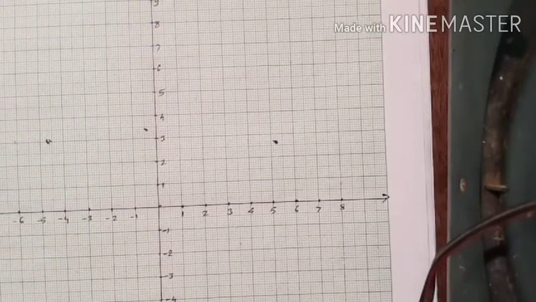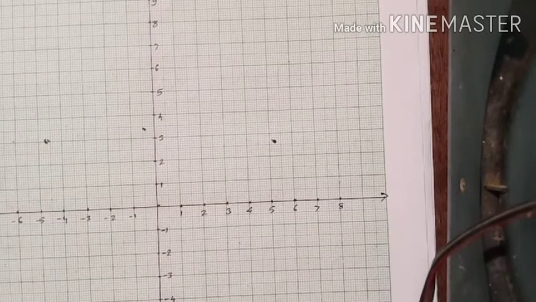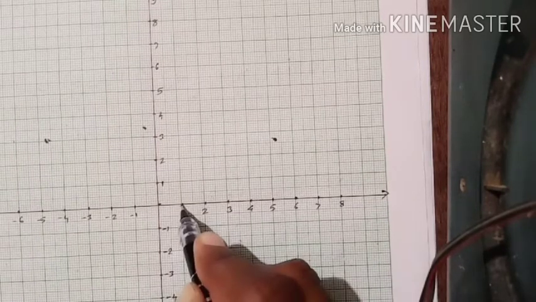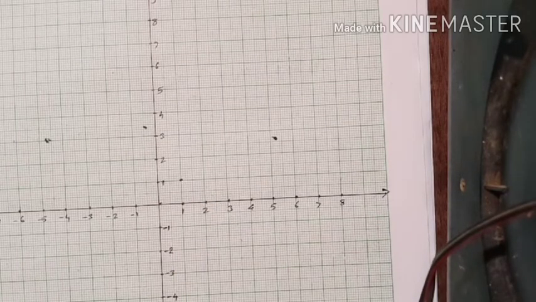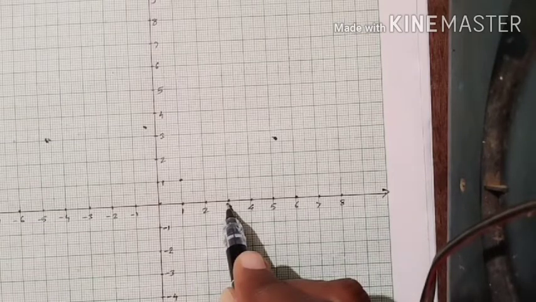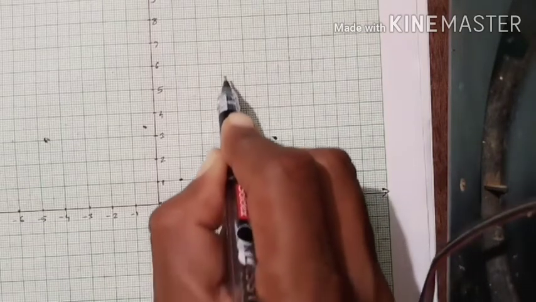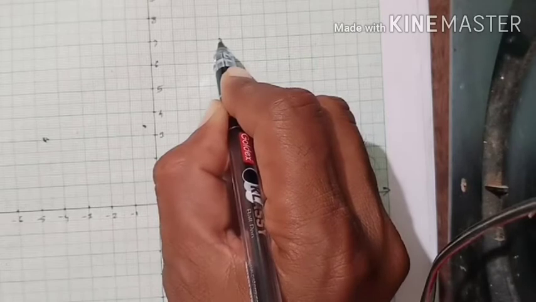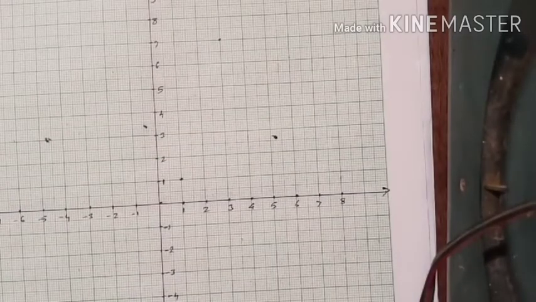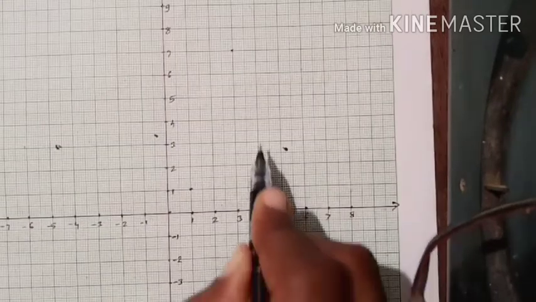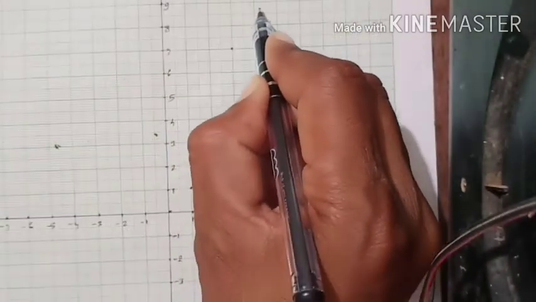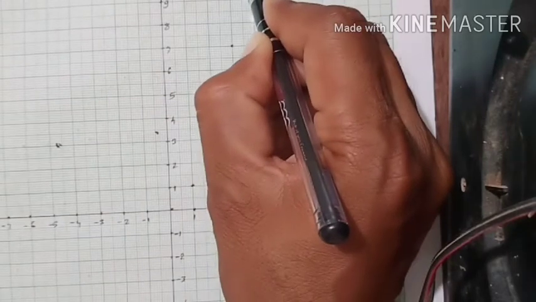The first point is 1, 1 for the first line. Here it is 1 and here it is 1. Now the second point is 3, 7. See here, it is 3, 7 in this way. Now the third point is 4, 10. Here is 9 and here will be 10.